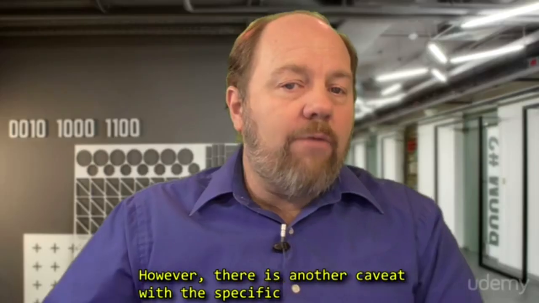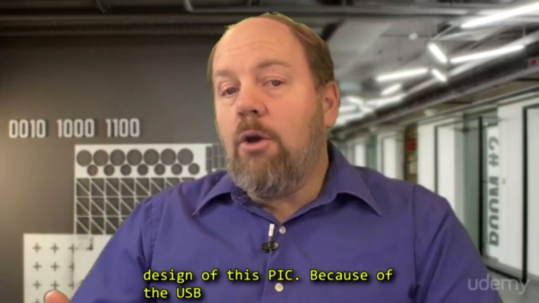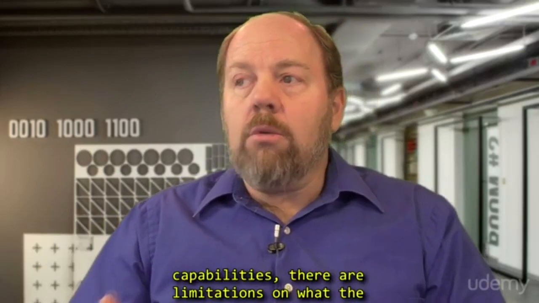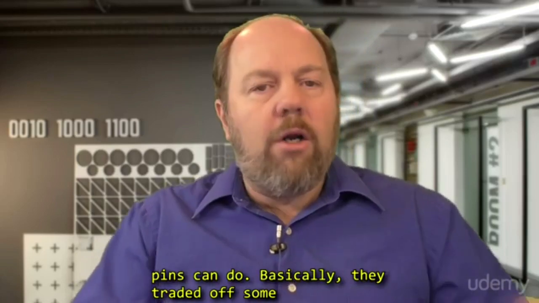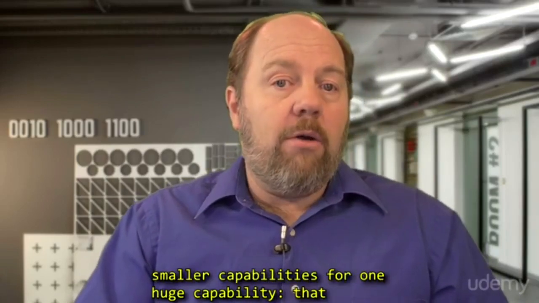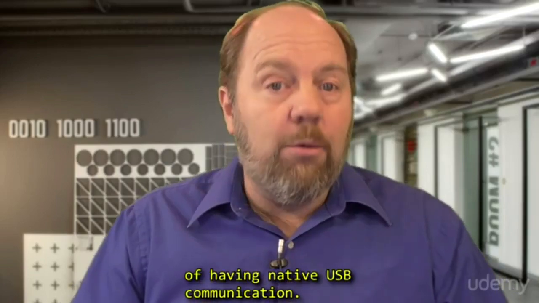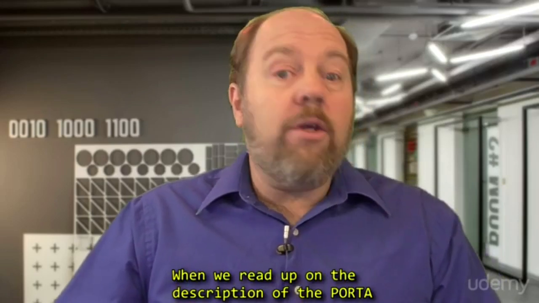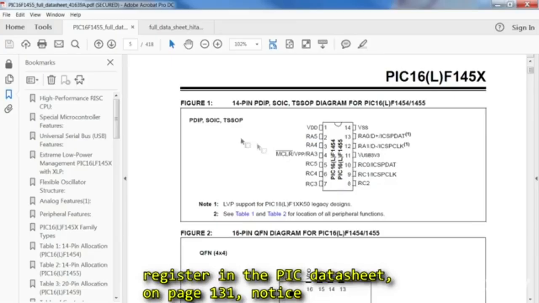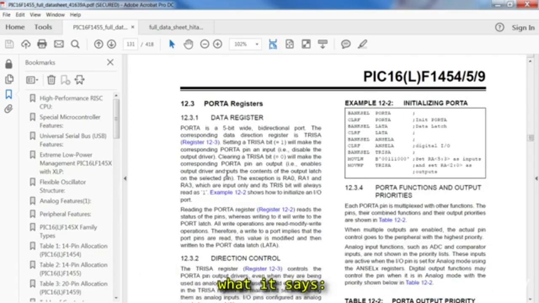However, there is another caveat with the specific design of this PIC. Because of the USB capabilities, there are limitations on what the pins could do. Basically, they traded off smaller capabilities for one huge capability, that of having native USB communication. When we read up on the description of the Port A register in the PIC datasheet on page 131, notice what it says.